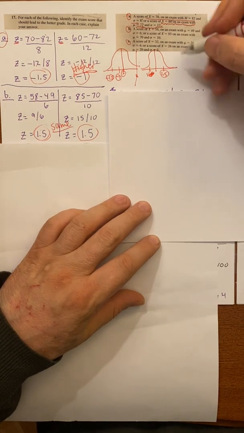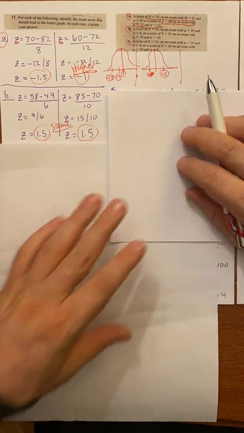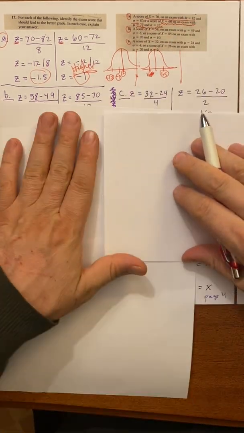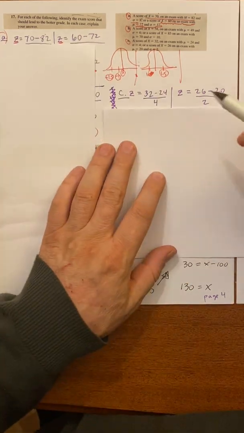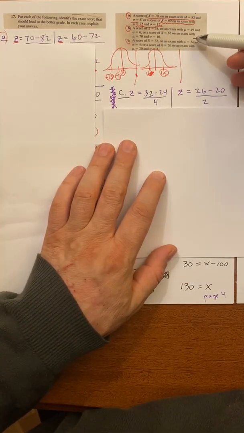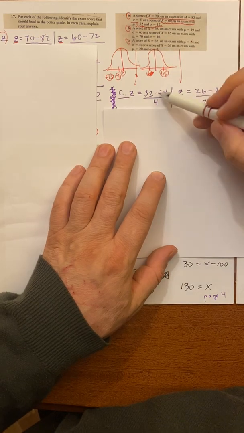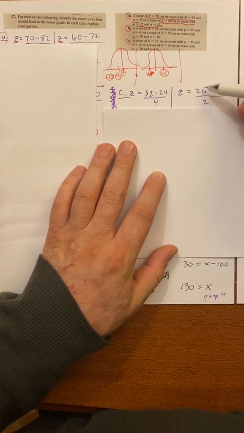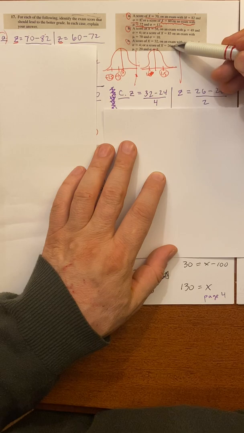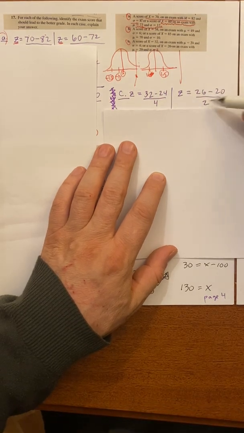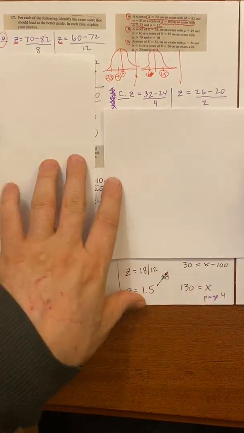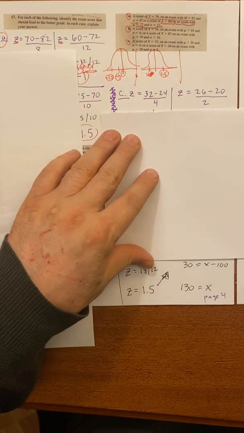Okay, so then that allows us to move on to problem number C. Where's C? Okay, so here is C. We're saying that we've got 32 minus 24 over 4, and then we also have 26 minus 20 over 2. So, a couple of z's that we need to calculate here.